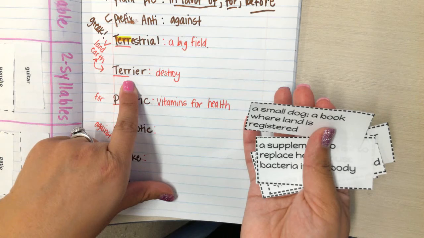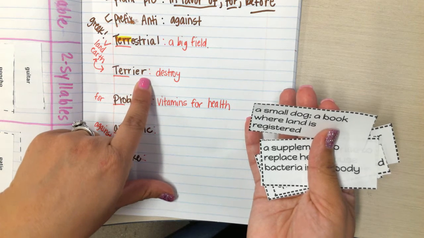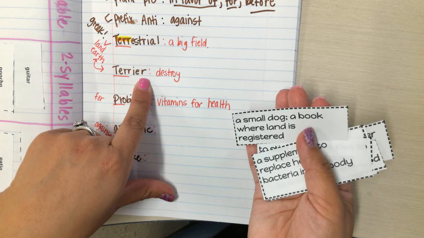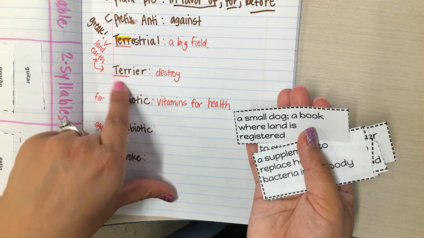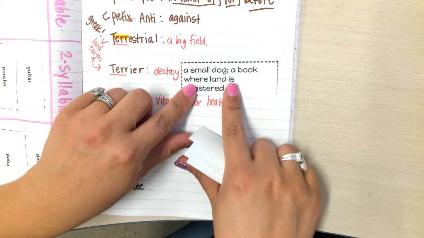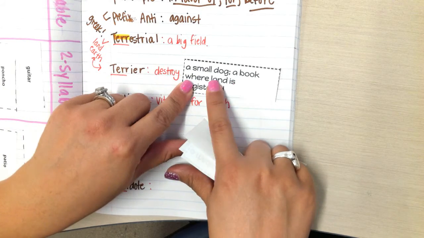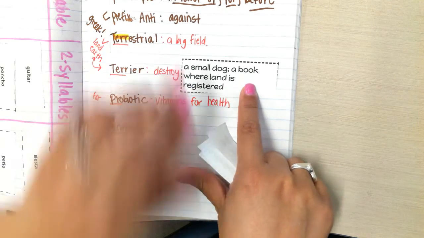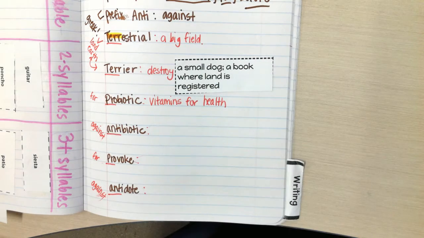So, terrier. I know that this is a small dog, a book where land is registered. So it can mean multiple things, but I do know that it's a small dog. So once I find the definition in a dictionary, I'm going to glue this right here with this word. Okay?